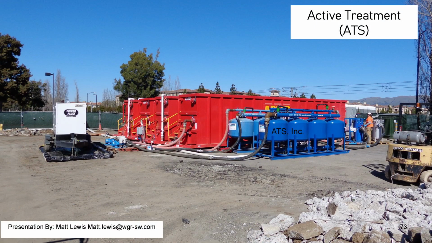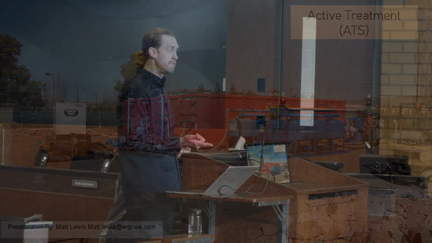And this is my last BMP slide. We'll do a couple slides for mock inspection, but this is active treatment. This is significant expense. Sometimes it's absolutely needed. It's fully automated. The NTUs for this are 20, so they're very low. They have to follow the pH range, but their water has to be almost perfectly clean.